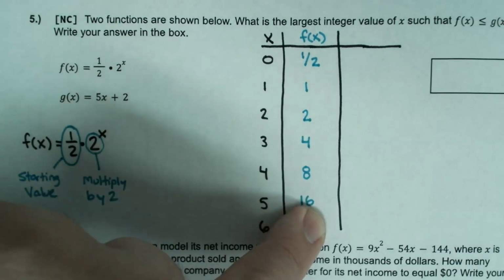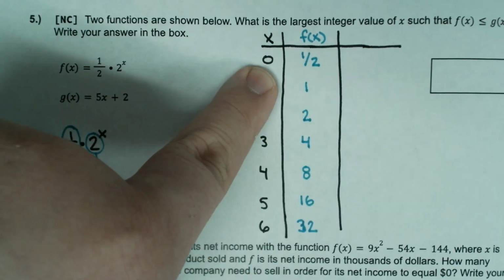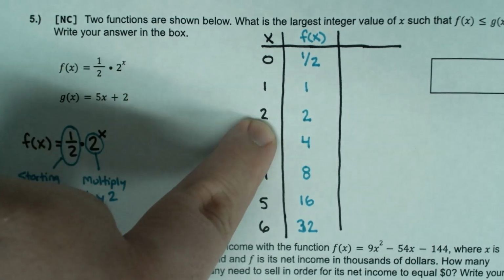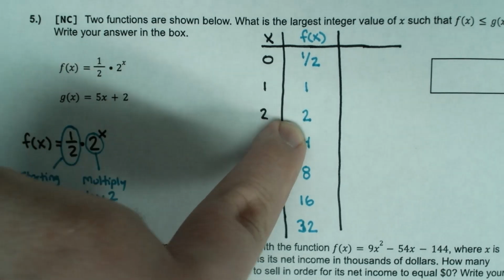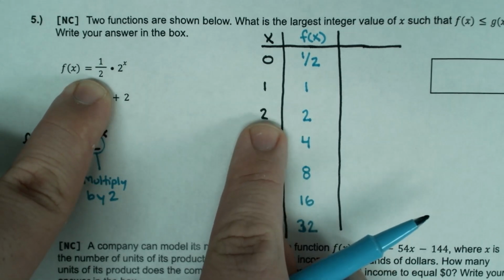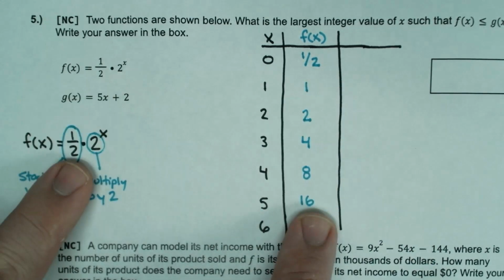These are the answers I get. If I plug 0 in, f of 0 is 1/2. f of 1 is 1. f of 2 is 2. But I'm not actually saying, what is 1/2 times 2 to the first power? 1/2 times 2 to the second power? Because I saw the pattern just by looking at the function.